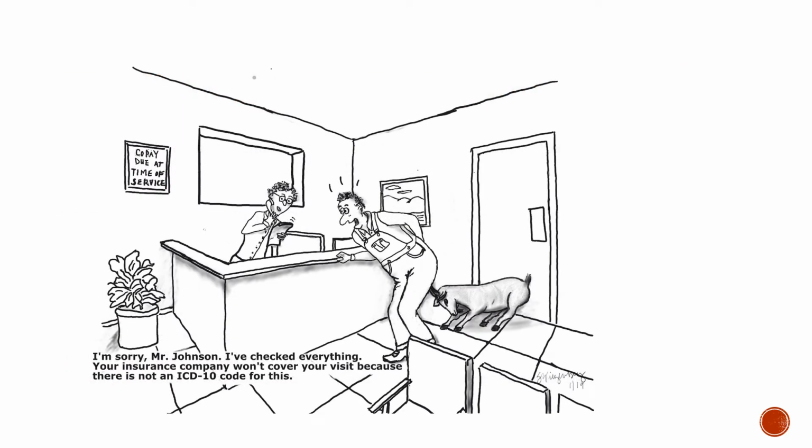So in this cartoon, apparently a farmer has come into the provider's office with what appears to be a goat's horn impaled into one of their body parts. We don't know what happened between the farmer and the goat before they got here, but now the farmer has arrived in your office.